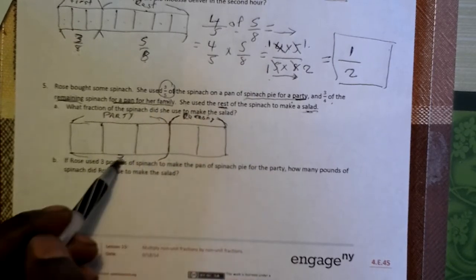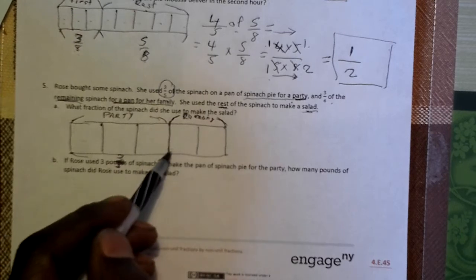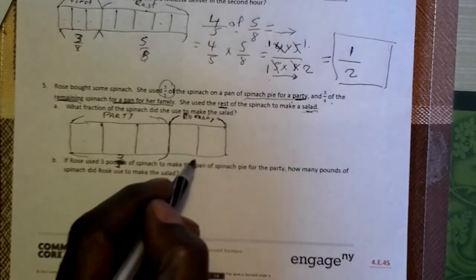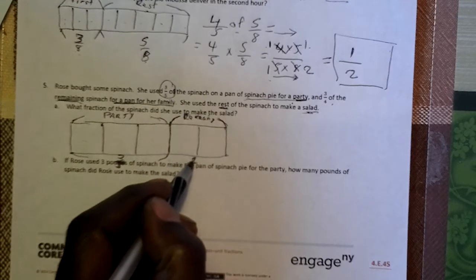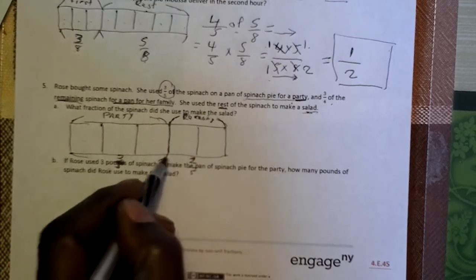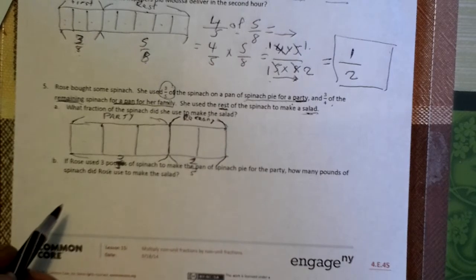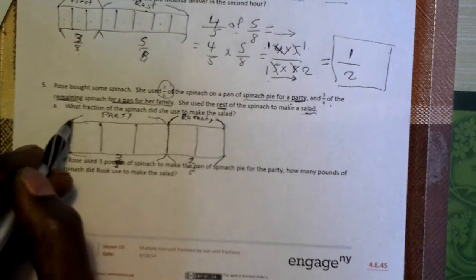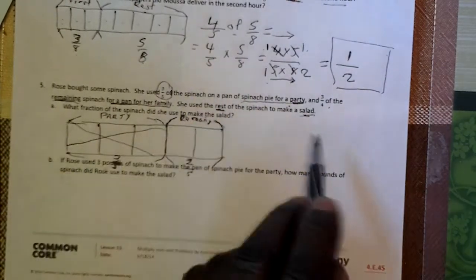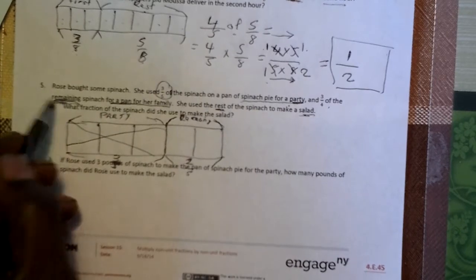So if we use 3/5, how many fifths do we have left? We have 2/5 left, right? So we label this 2/5, okay? Now, we're not worried about this section, so let's just put an X through that. We want to be concerned about the remaining, okay?